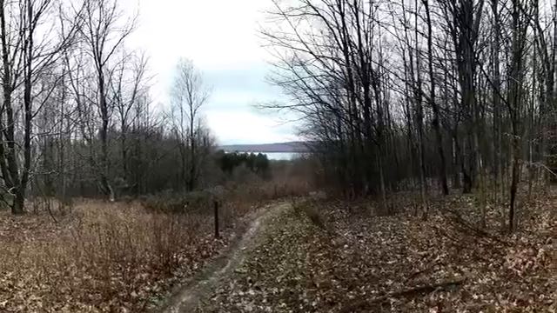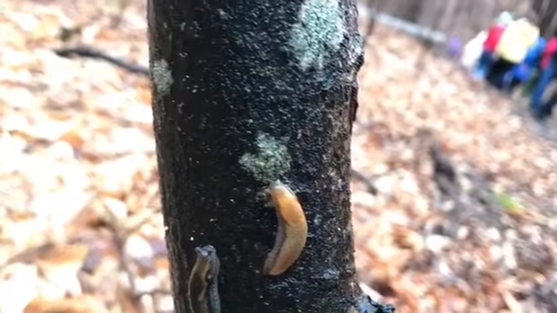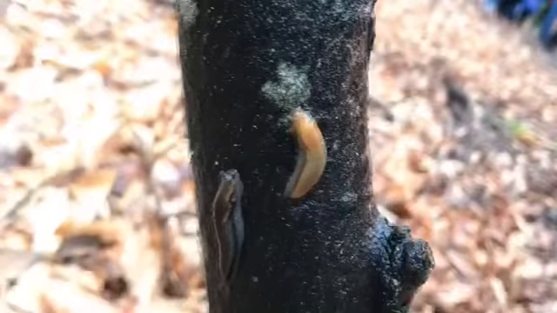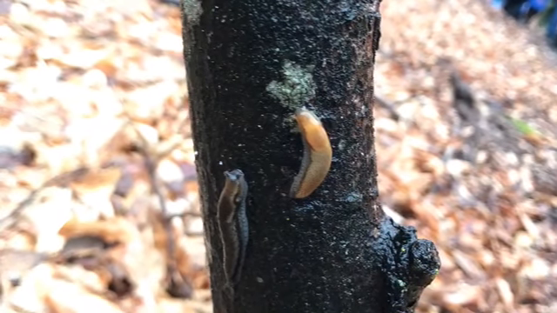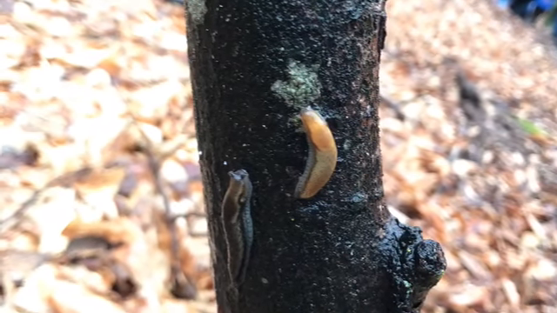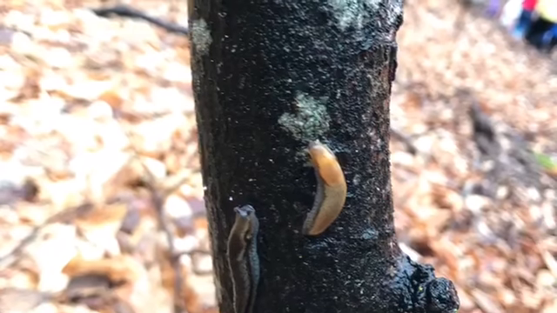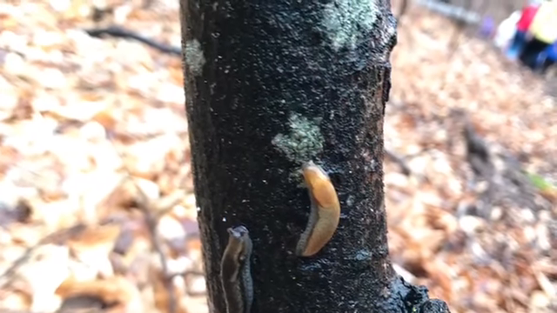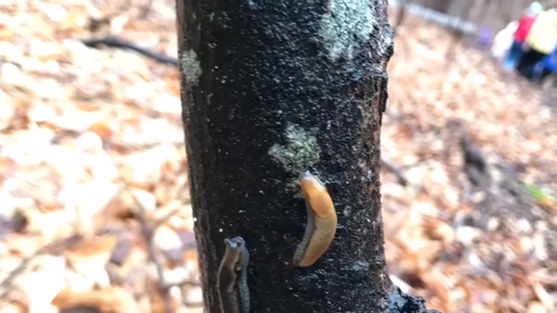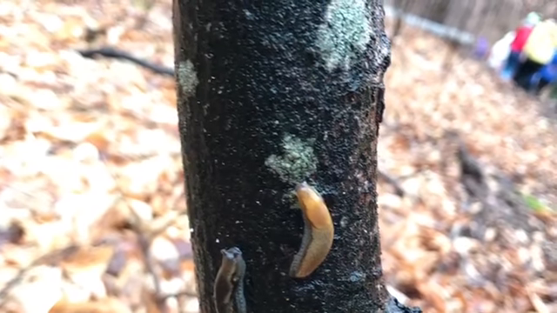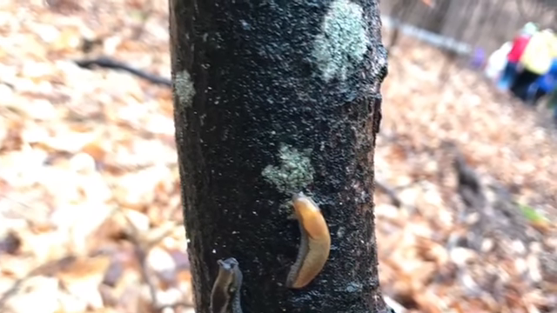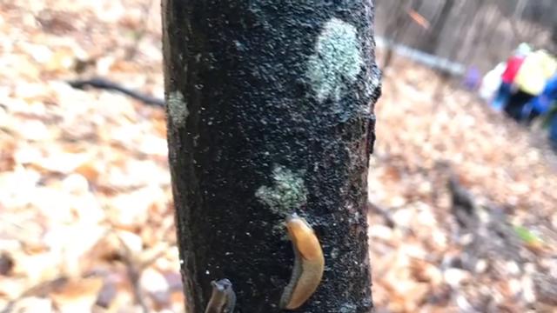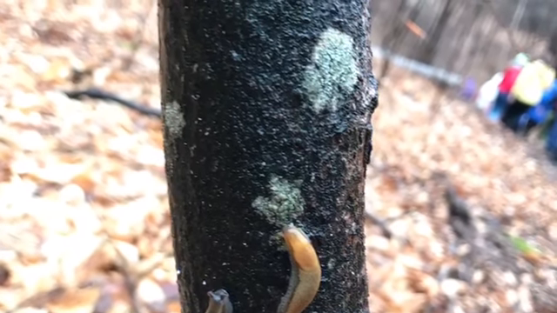Next, we're going to zoom in on a tree here and take a look at a couple of slugs. The first one on the left is colored just like the tree, it's dark brown, and then the one on the right is orange. So this is an example of cryptic coloration. The slug on the left here that's colored like the tree has the advantage as they sit right now because it is more camouflaged to predators and therefore has a greater chance of survival.